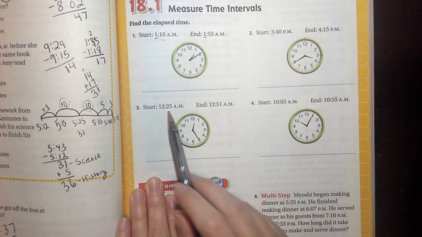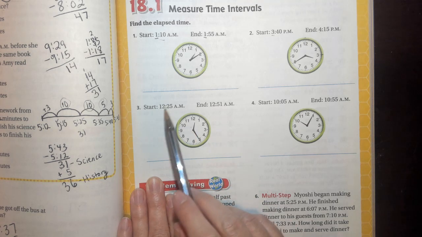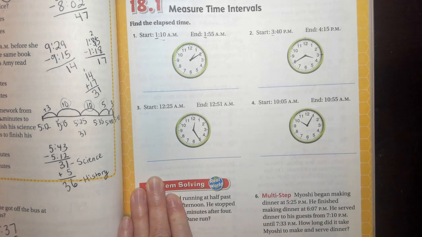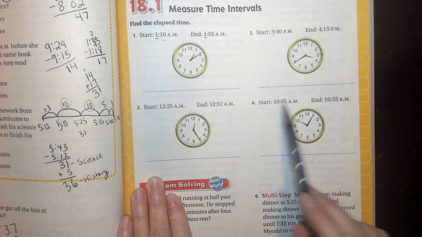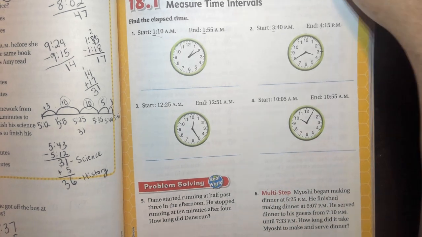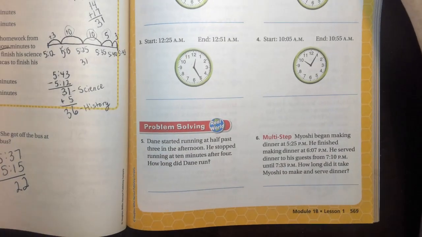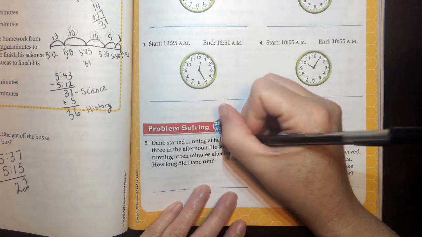Okay, on number 3, you can use the clock, or you can note that both of them start with 12, so you can use subtraction. Same thing on number 4, you can use the clock or you can use subtraction. On number 5, it says Dane started running at 3:30.